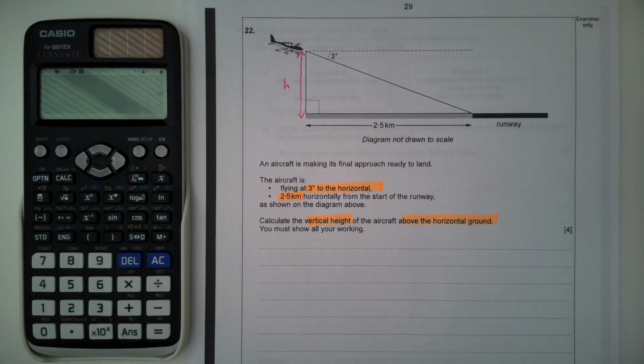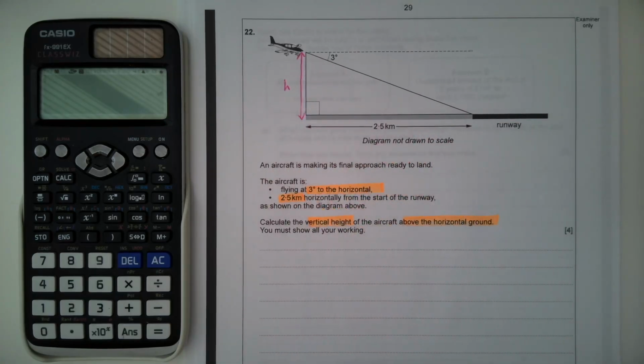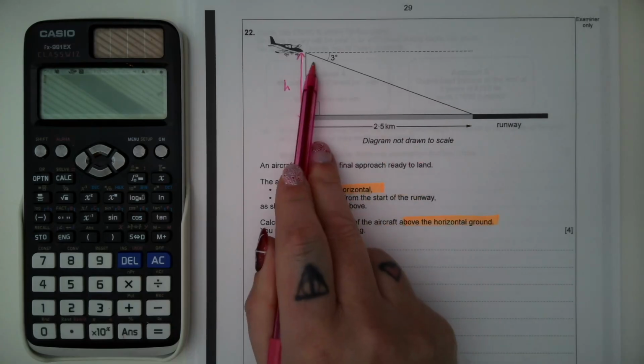We're trying to find a length. So it's either going to be Pythagoras or trigonometry. Now, if it's Pythagoras, we need to know 2 of the sides of that right angled triangle. We don't know anything about this side, so it's going to be trigonometry. Now, for trigonometry, to find a missing side, we need a side and an angle. So we need to find this angle or this one.